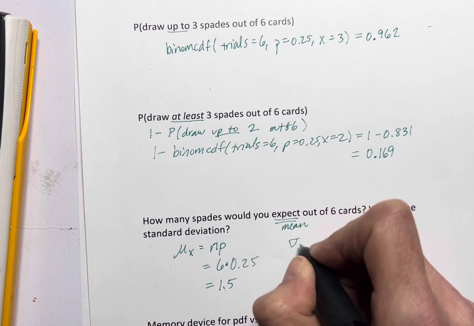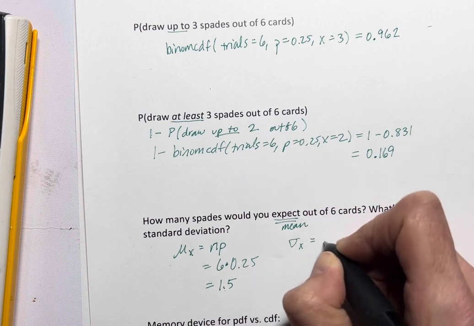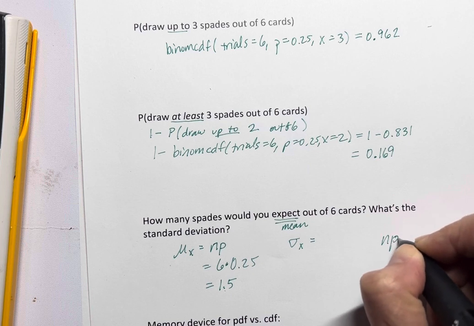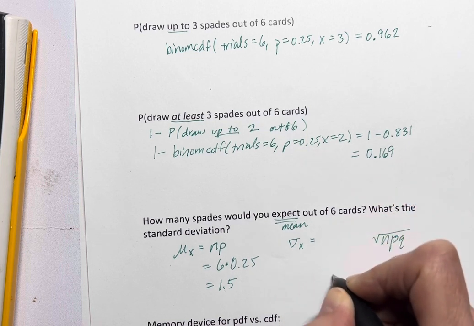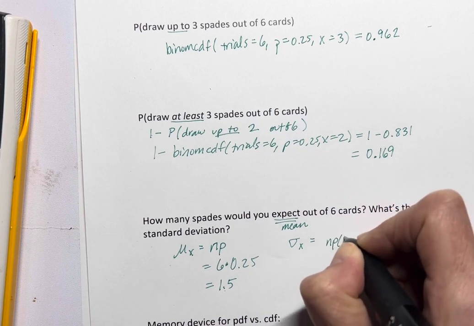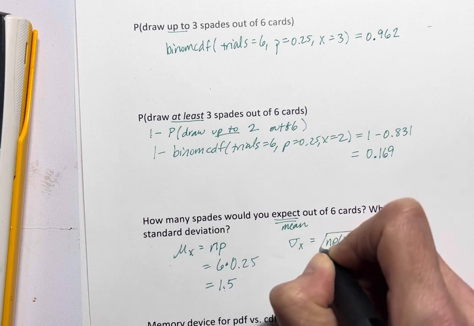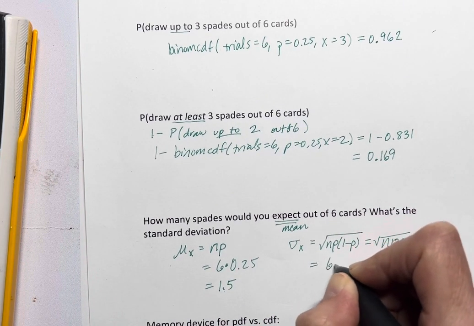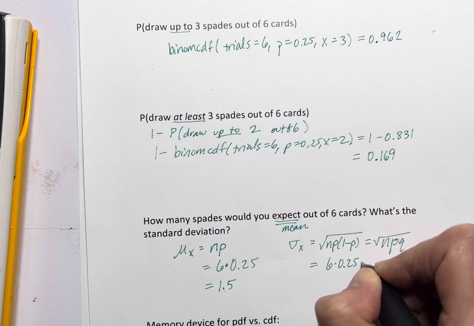For our standard deviation, our book says npq square rooted. The formula sheet says np(1 minus p) square rooted. Either way you slice it, it's going to be 6 times a quarter times 3/4 square rooted.